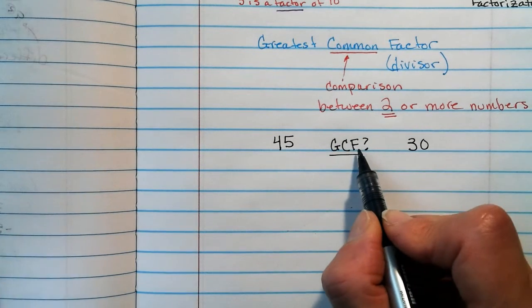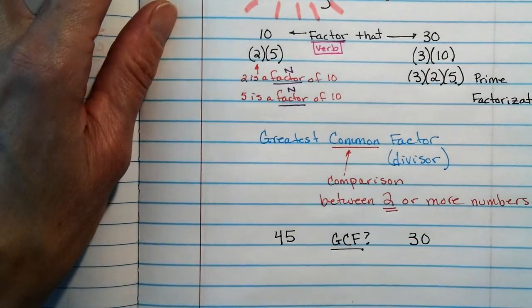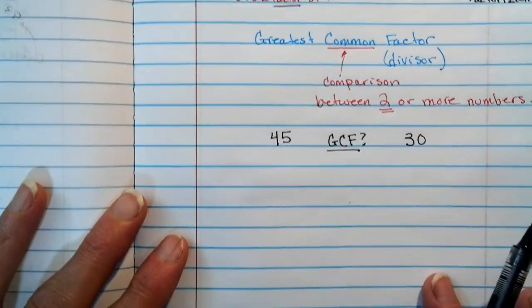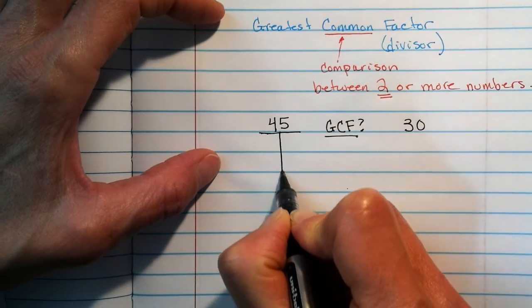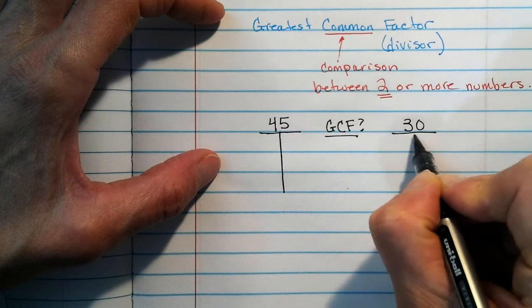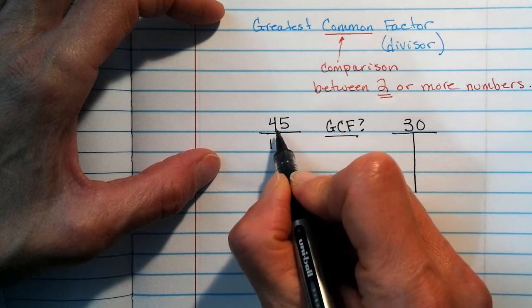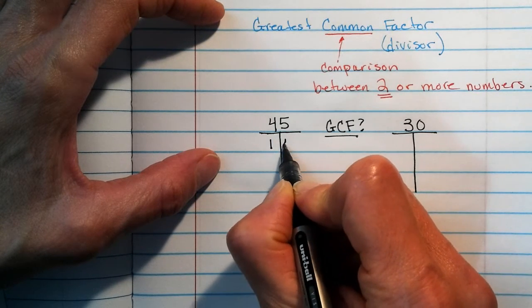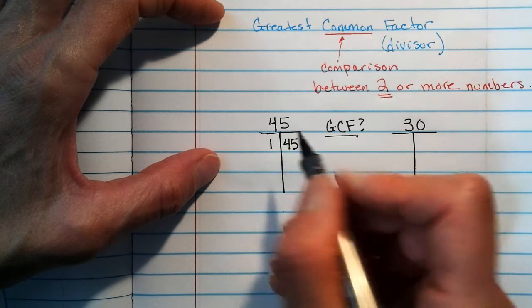Okay. So remember, factor is breaking things down into two things that multiply together. So what we're going to do is create a factoring tree. And I'm going to start with 1. And I know 45 divided by 1 gives me 45. I cannot divide 45 by 2.